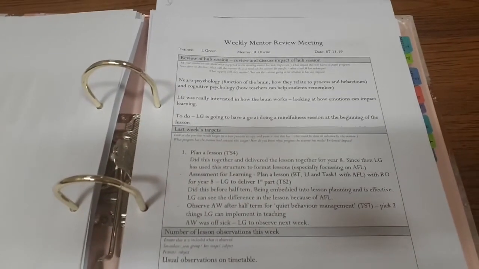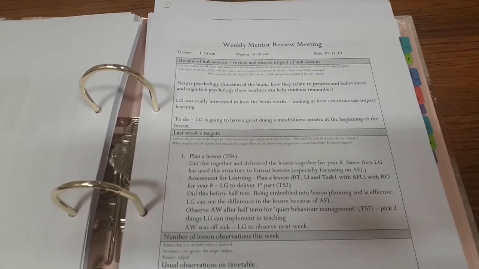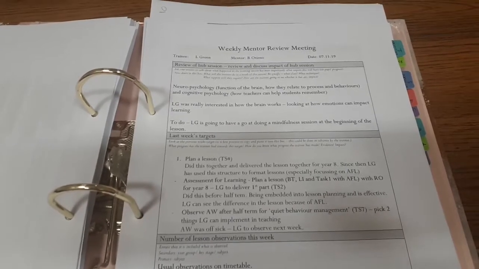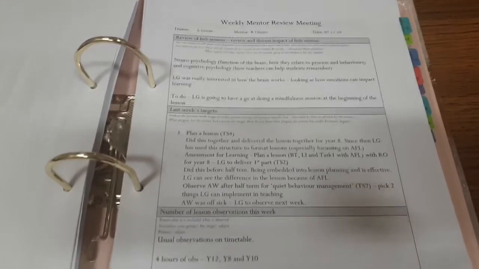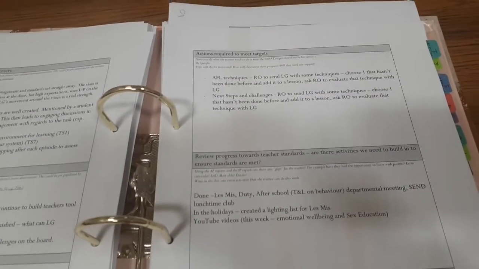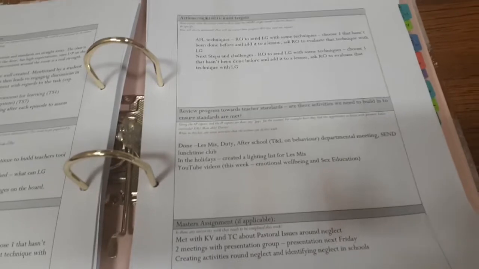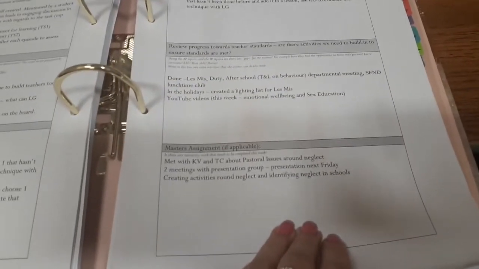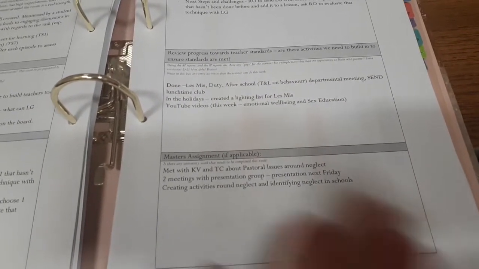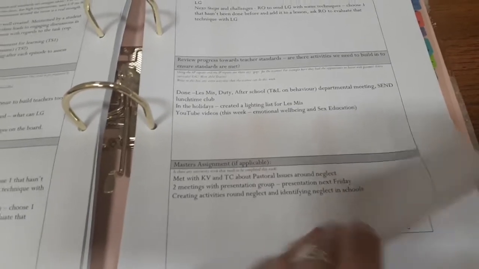So we did neuropsychology that week, all about the function of the brain, how we process information, the behaviour, and also last week's targets, number of observations that you've done that week, your strengths, your areas of development. You've also got actions required to meet the target, the progress, and your masters too. So explaining what you're doing to help focus on your masters too.